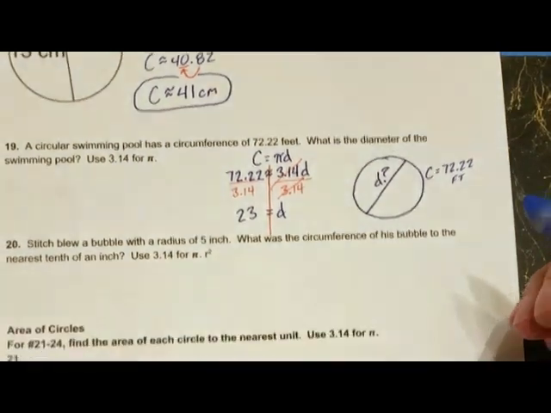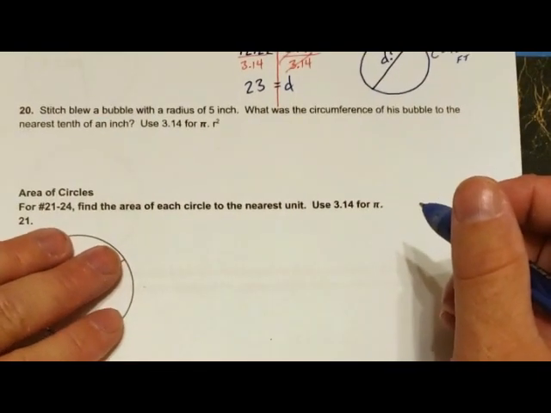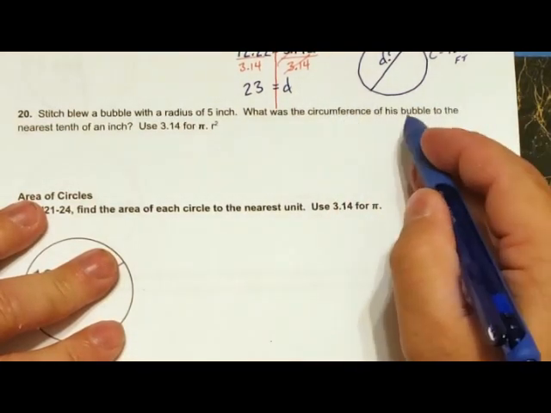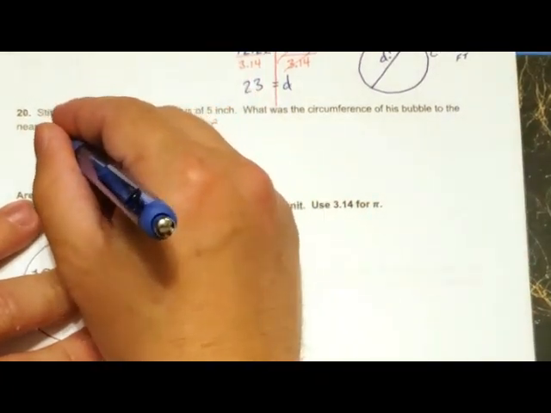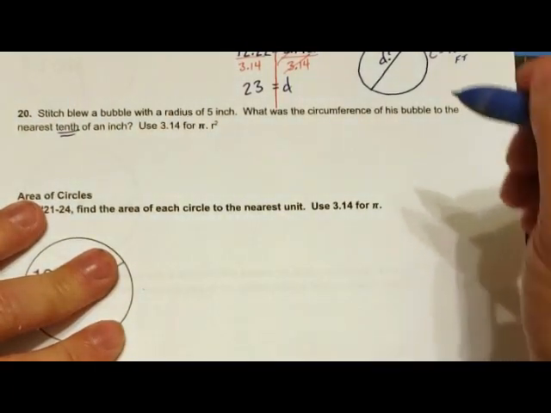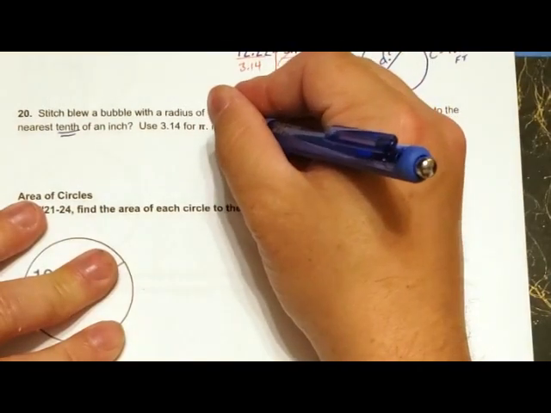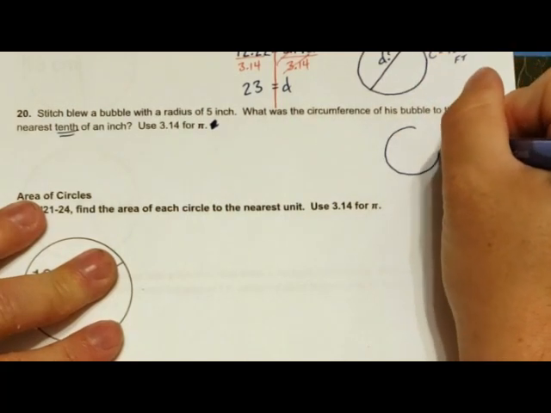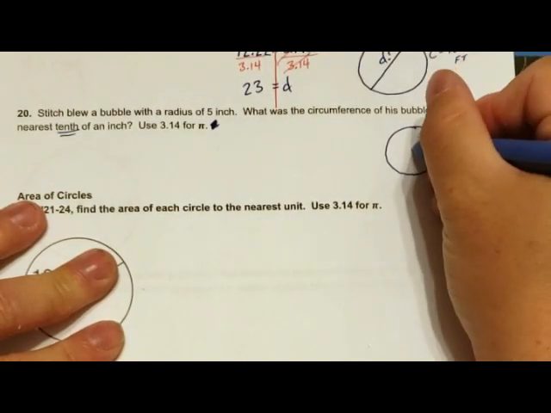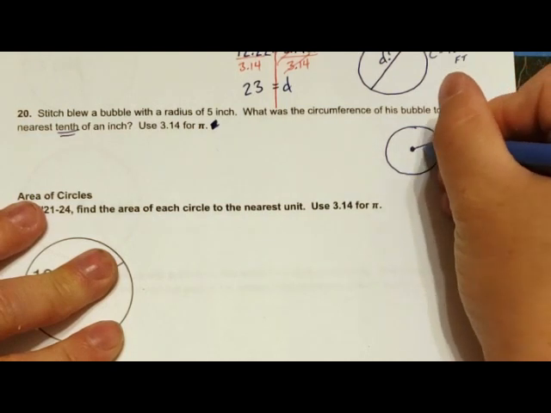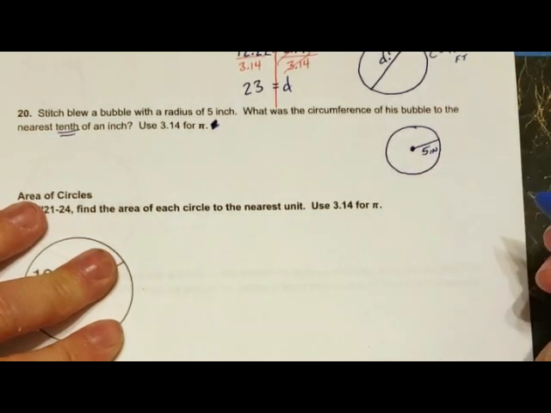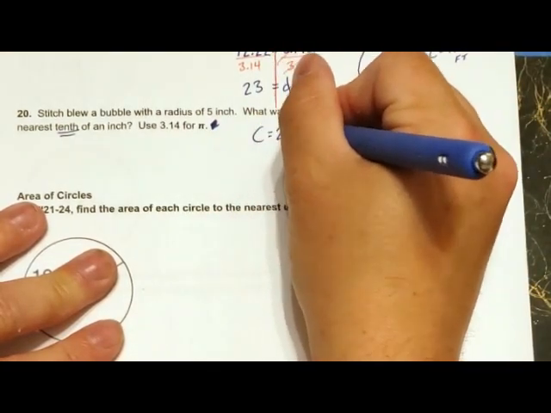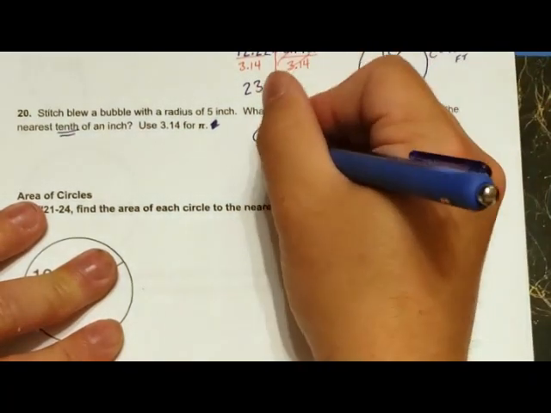Okay. Number 20, Stitch blew a bubble with a radius of 5 inches. What is the circumference of his bubble to the nearest tenth of an inch? Use 3.14 for pi. I don't know what this is. Okay, so he blew a bubble with a radius of 5 inches. And it says, what is the circumference? So this one's pretty straightforward. Circumference equals 2 times pi times r.